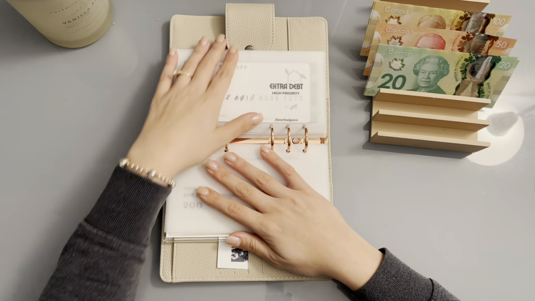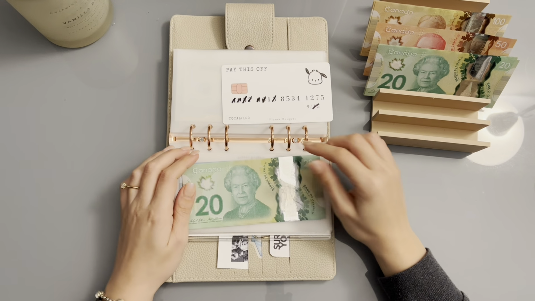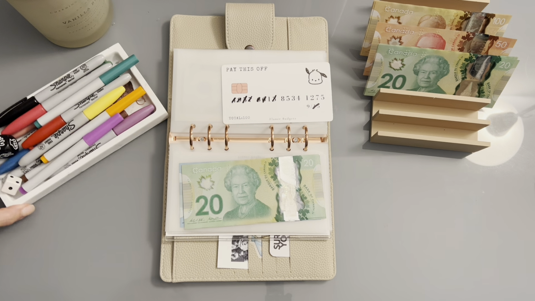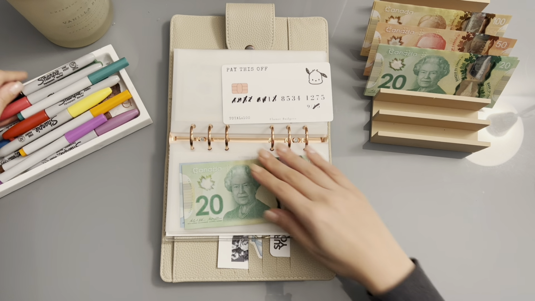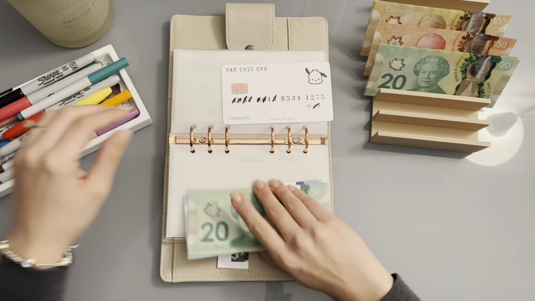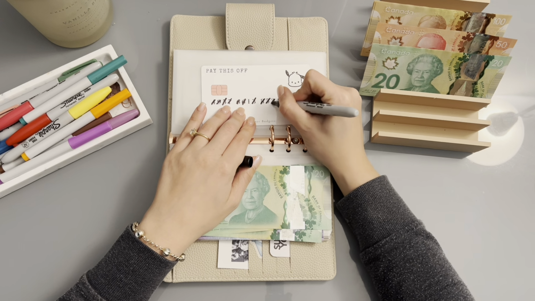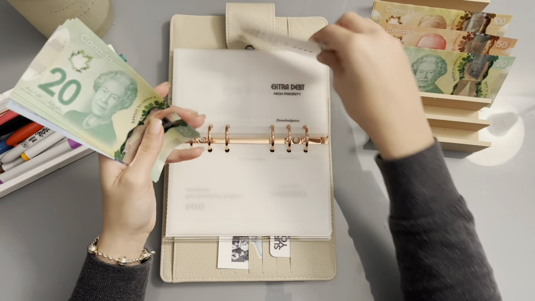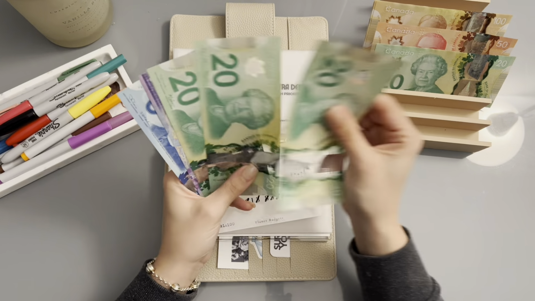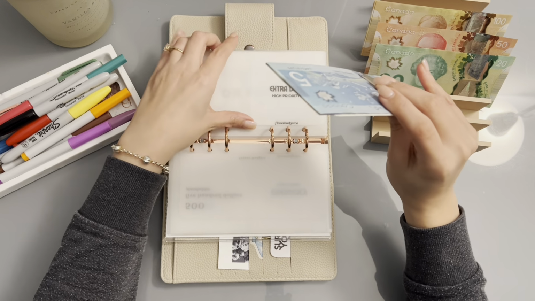However, extra debt payment will be getting $20. I forgot to take my Sharpies. So did I add the money? No. So let's add the money here and cross off this 8, 5, that's 13, 3, 16, and 4, 20. In my extra debt envelope, I now have 20, 40, 60, 70, and $75 saved so far.